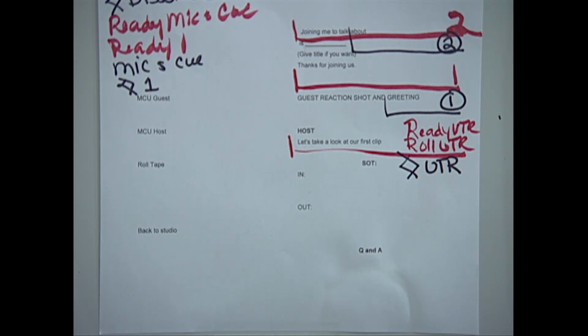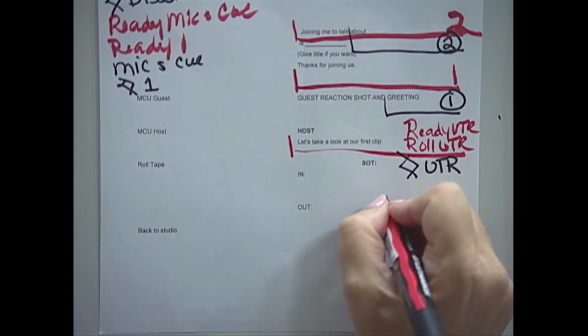And while that's happening, the director has to get ready to go back to the studio. So while this is going on, remember we have to ready things. We have to ready mic and cue.